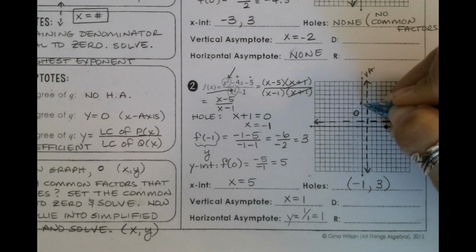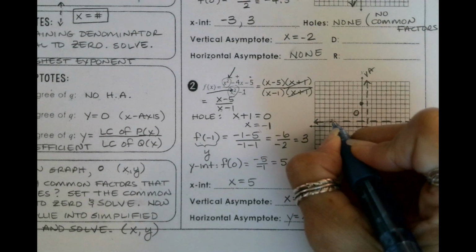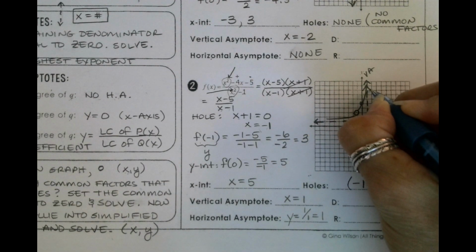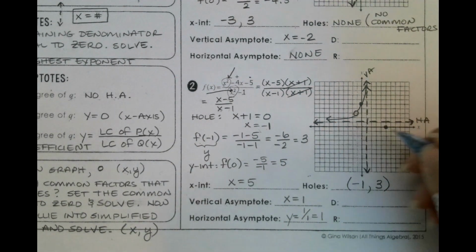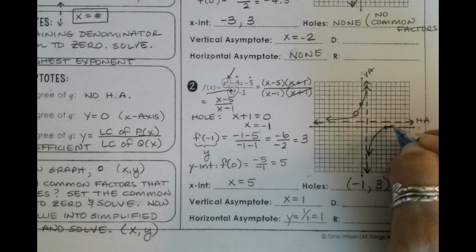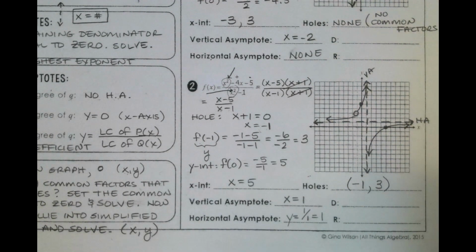Here's my y-intercept. So again, you will connect the dots. Again, in Delta Math, it will sketch the curve for you. If you're doing this by hand in the future, you just keep substituting x values to create more points so that you determine more so what the curve will look like. And that's it. That's your lesson on graphing rational functions.